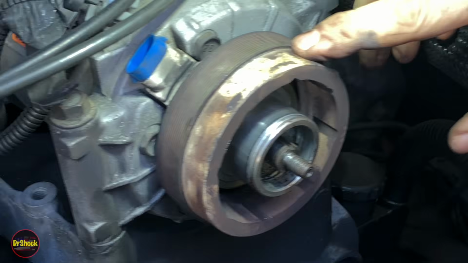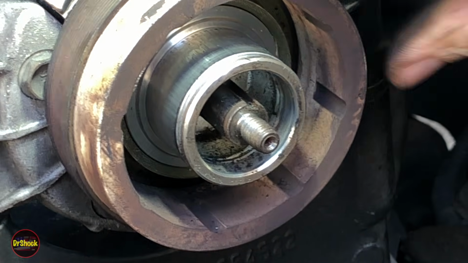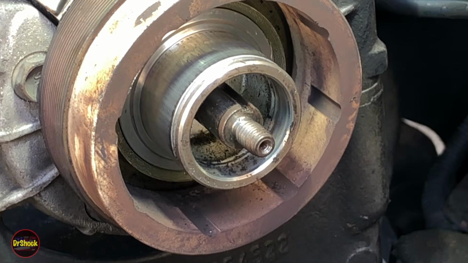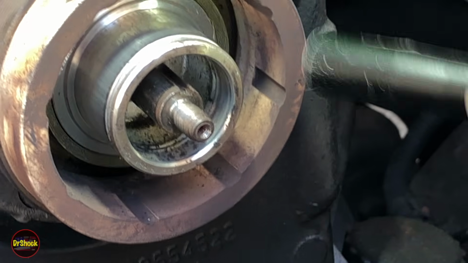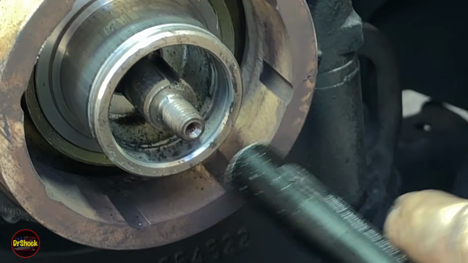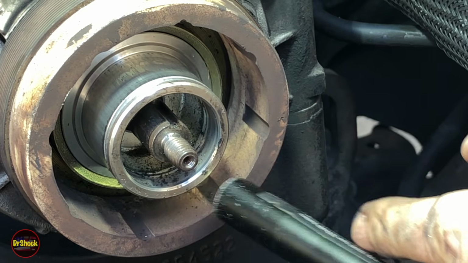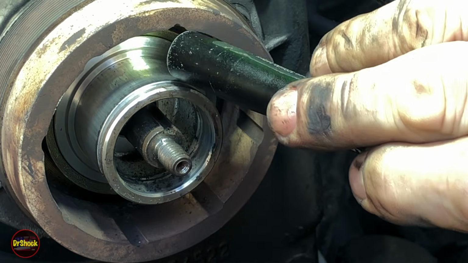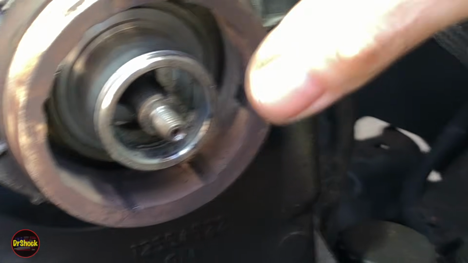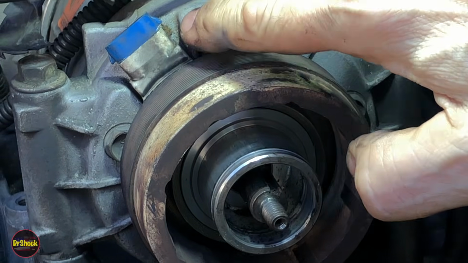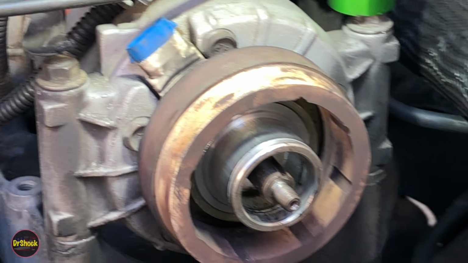Now this guy is also press fit on here. Pretty sure there's no snap ring on this guy. No, there's not. So he's just press fit into place. What I was looking for is there's usually some stake marks, and I don't see them on this one. You want to take note that the connector is going to sit in this crevice here. All right, so we're going to use the same tool again to pull this guy off.